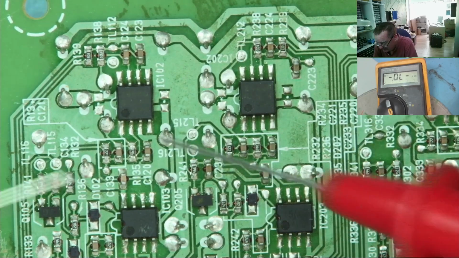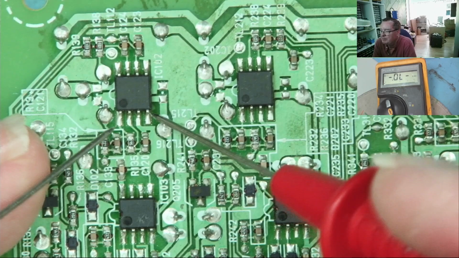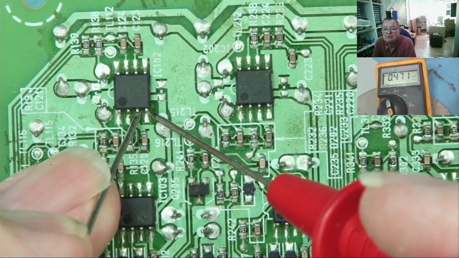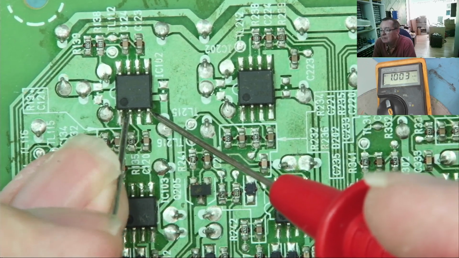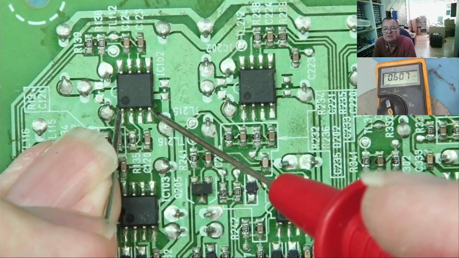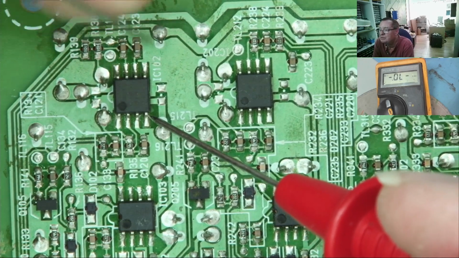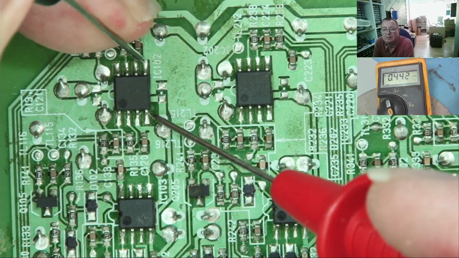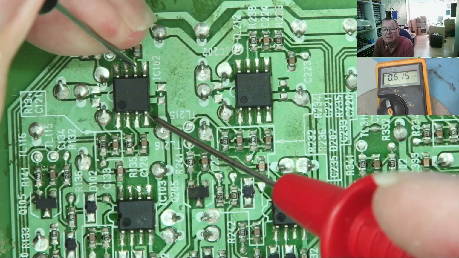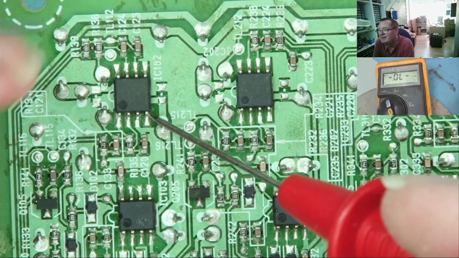Okay. These chips, I don't know what they are. I suspect they're probably op amps as well. So let's try the same thing. Positive to here. 470. 602. 607. So again, this one lower. Okay. These two, 470 again, 615, 651. So I suspect that is okay.